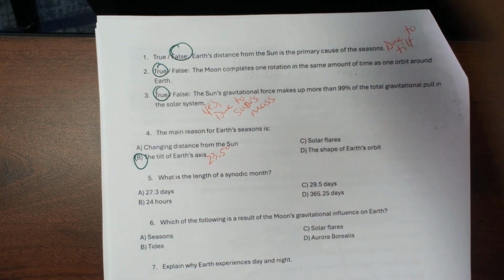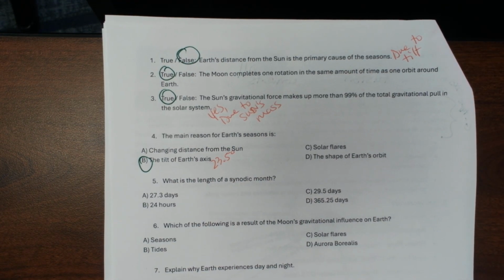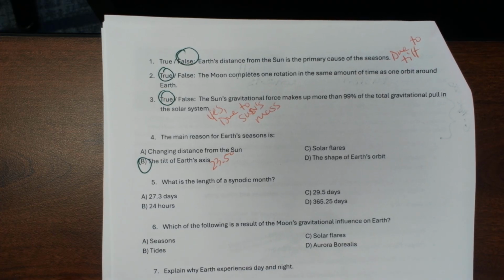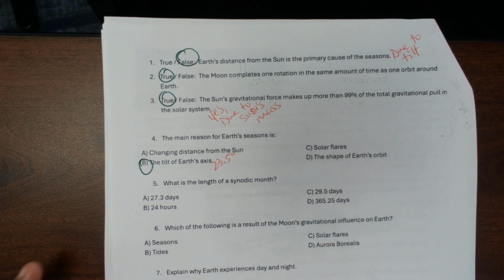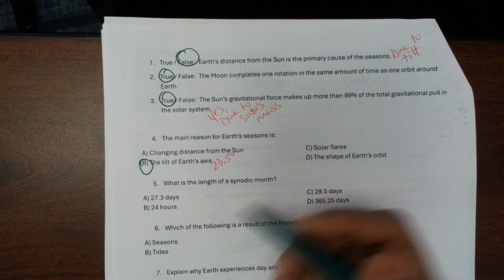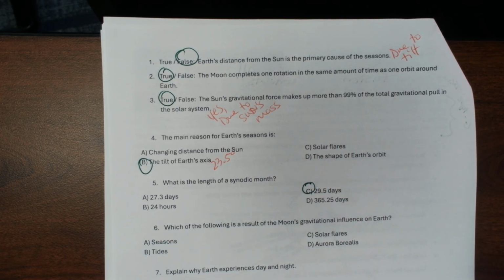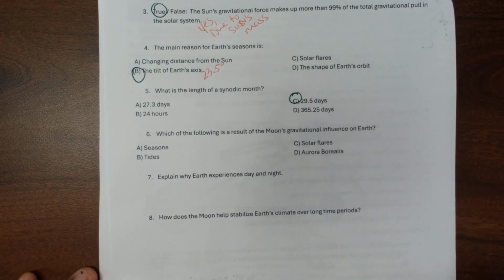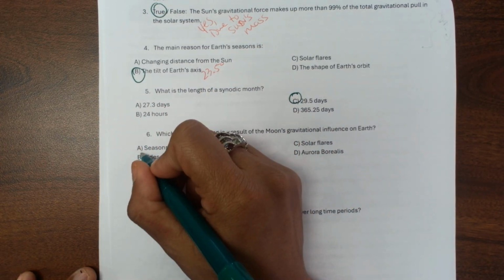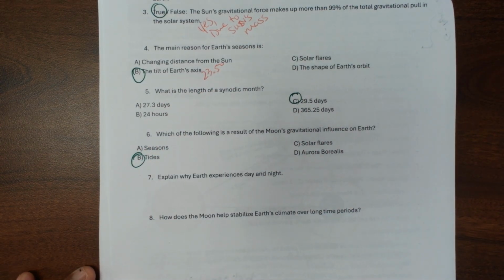23.5 degrees. Number 5, what is the length of a synodic month? Well, we have it in our notes that the length is 29.5 days. And then let me zoom in or scroll down. Number 6, which of the following is a result of the moon's gravitational influence on it? We all know from younger days of school the tides, high tides and low tides.